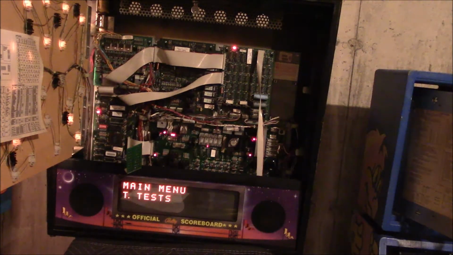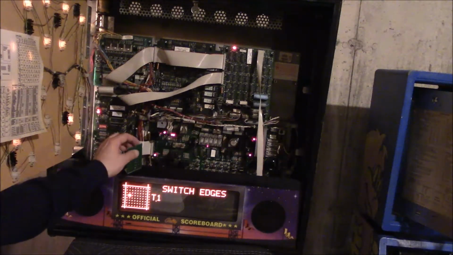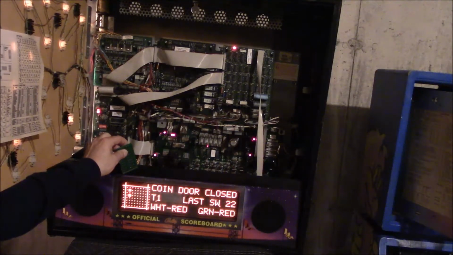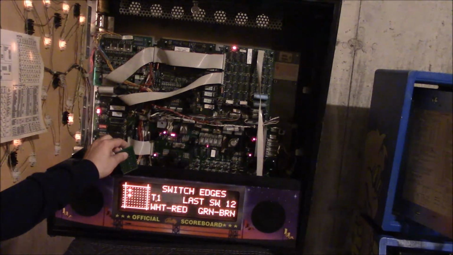I go to tests and I go to switch edges, and remember previously I hit switch 1, 3 and 2, 2, right, and I was getting 2, 3 when I did that. So here's 2, 2, and now I'm going to hit 1, 3, and I'm not getting anything. As you see, I'm only getting the one switch now.